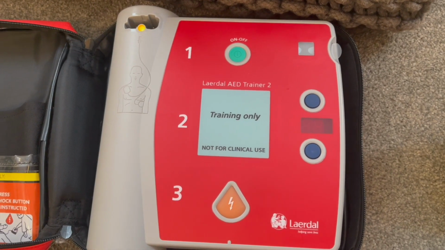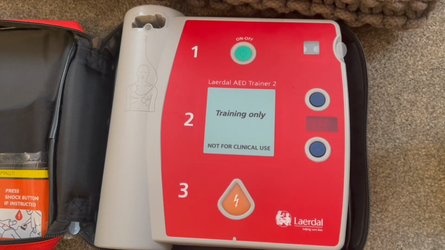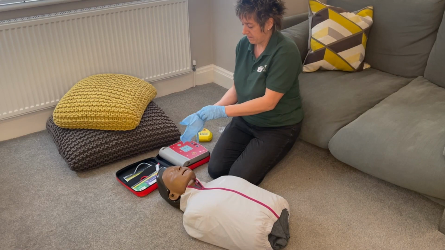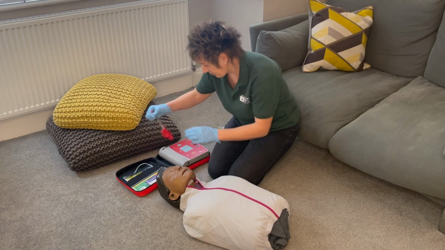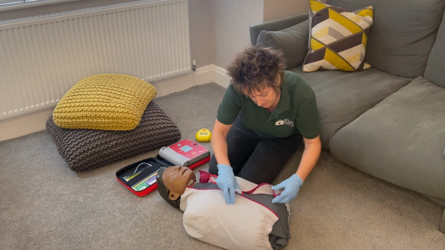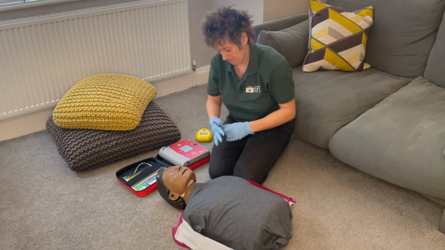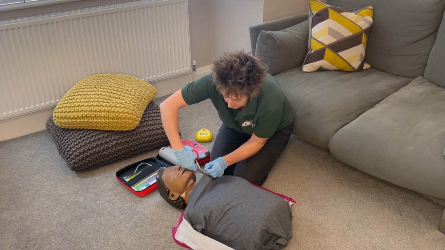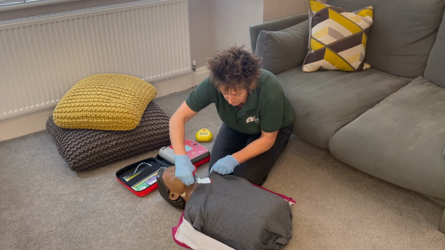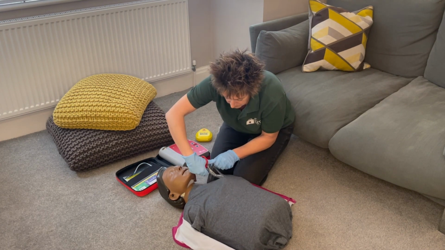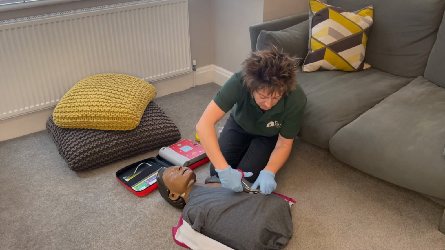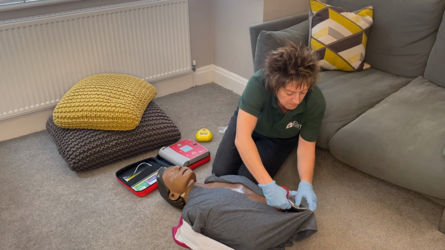Apply pads to patient's bare chest. The first thing I need to do is have a naked chest, so I need to remove the clothing off this casualty. I'm going to unzip the jacket, and then use the scissors and place a cut at the top of the t-shirt. Might try and rip it. If that doesn't work, I will then keep cutting all the way down. Remember, neck down to belly.